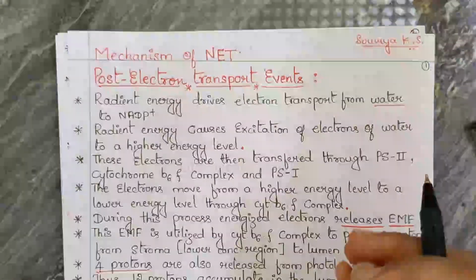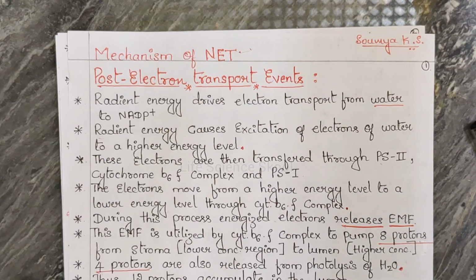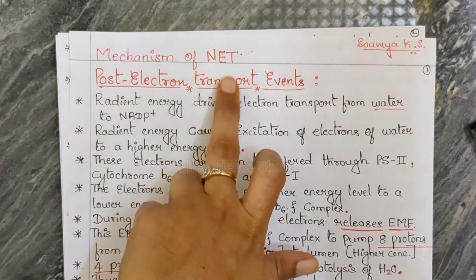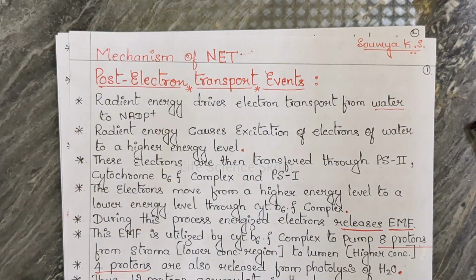And the second concept for this video is the working mechanism of ATP synthase. In this video we are going to cover these two contents. In the next video I'm going to explain the mechanism of NET. Okay, now let us learn this.